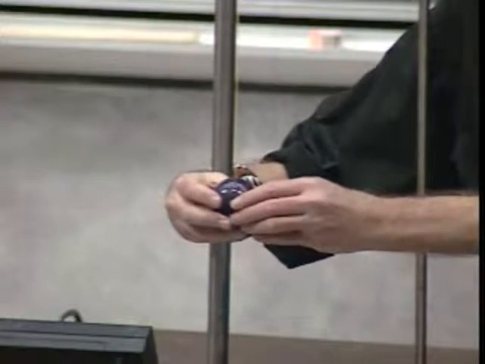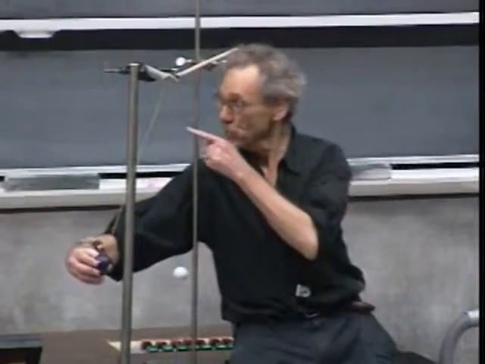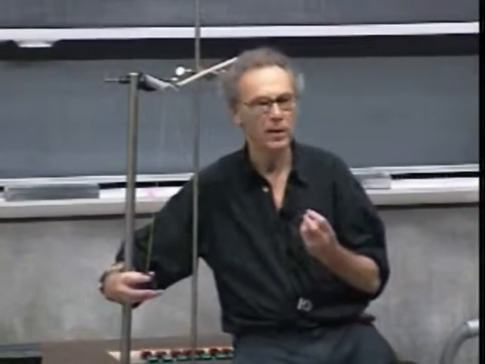Look at the billiard ball alone, forget the ping pong ball, and try to see that the speed of the billiard ball is practically unaffected by the collision. That's what you see there. v1 prime is v1. You see it's practically unaffected.